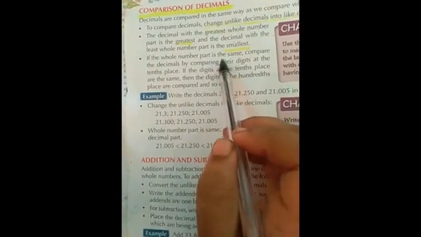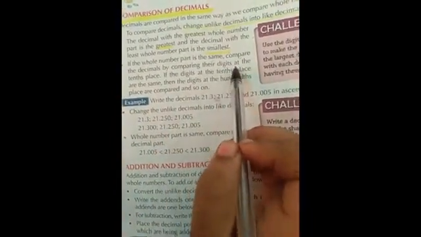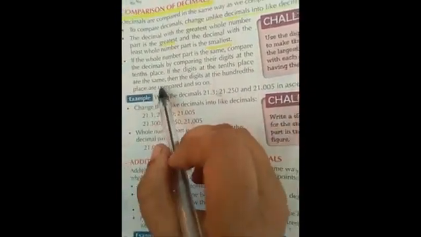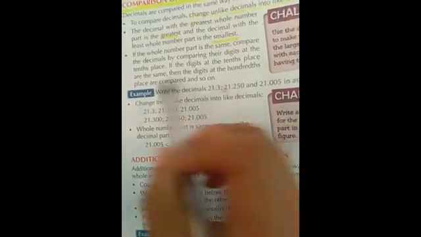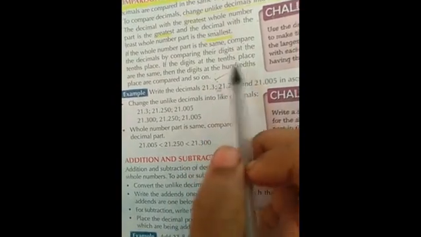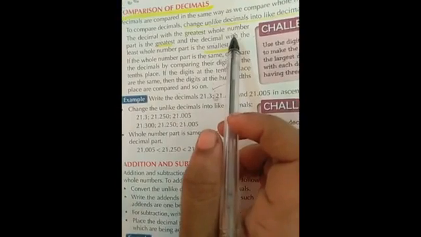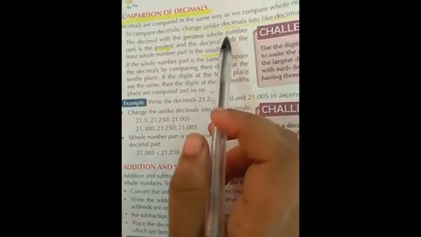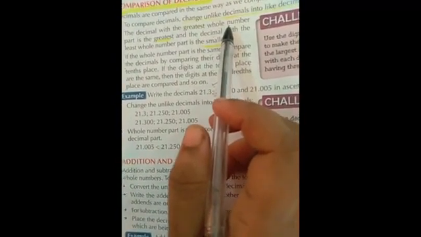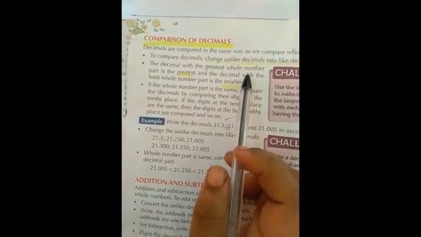If the whole number part is the same, then compare the decimals by comparing their digits at the tenths place. If the digits at the tenths place are the same, then the digits at the hundredths place are compared, and so on. What does that mean? Actually, we have to compare the whole part first. If the whole part is the same, then we have to compare further.